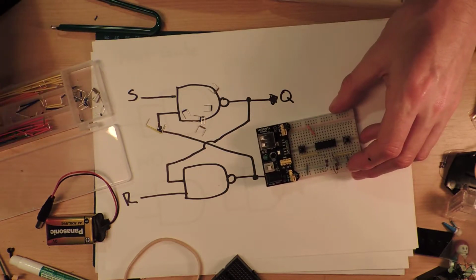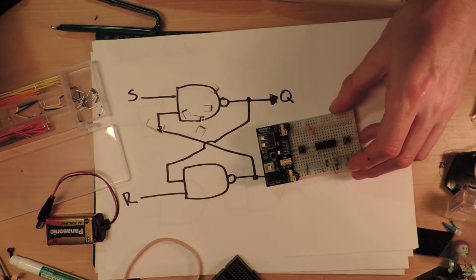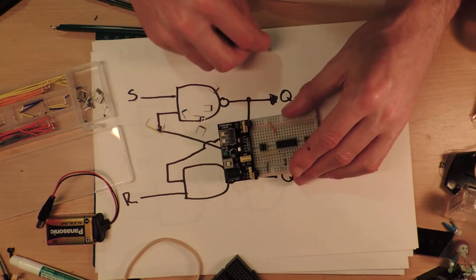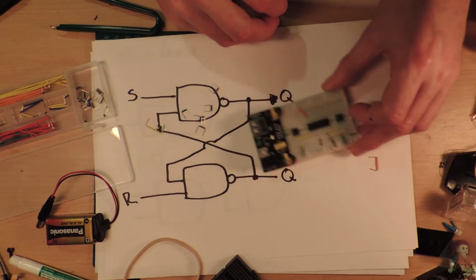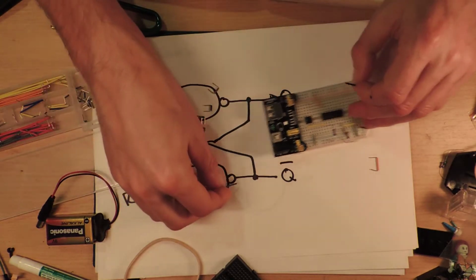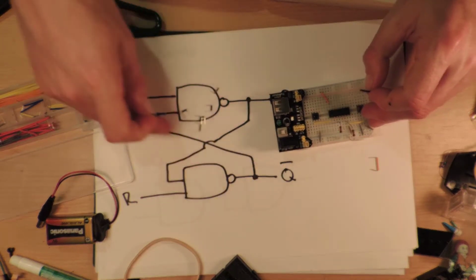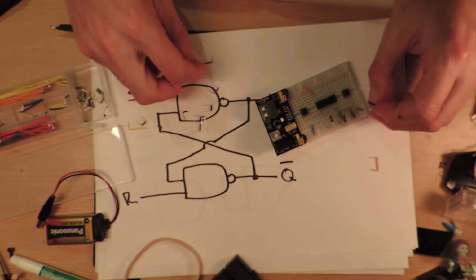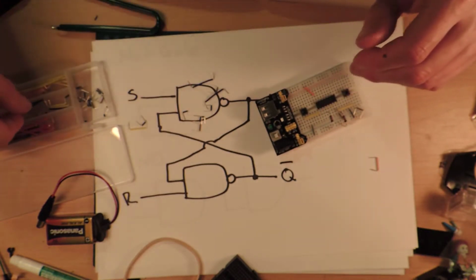So what's the best wire to use for that? We'll just use these blue ones. This is where I think it's going to get a bit messy. So the output of this one goes to the input of that one. So maybe that won't be too bad.